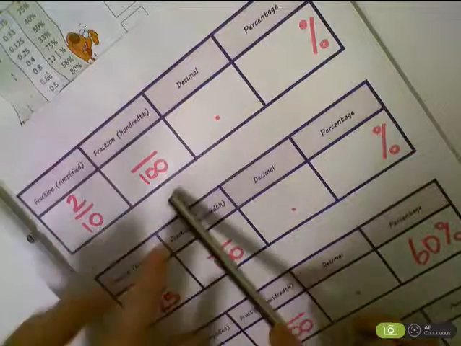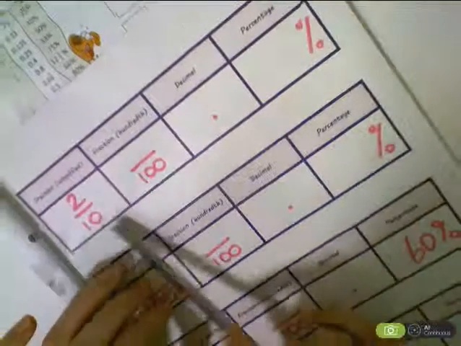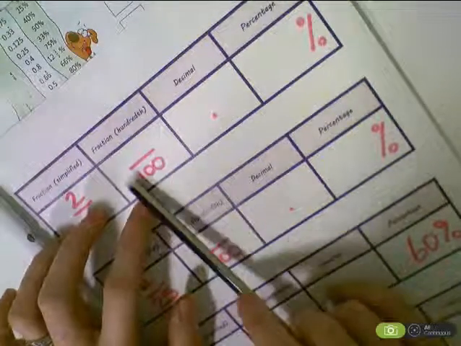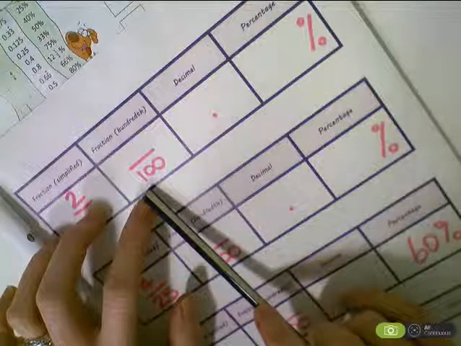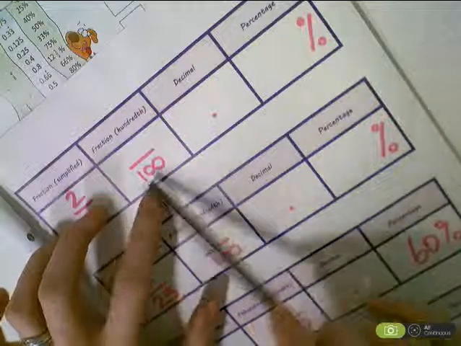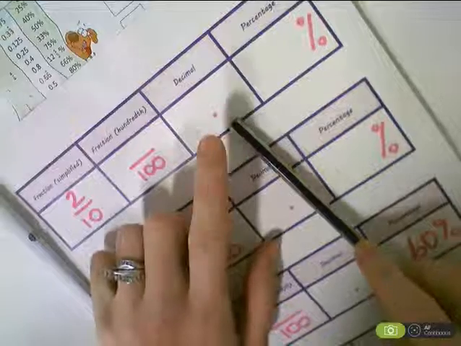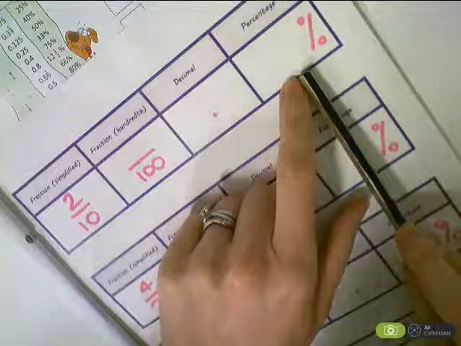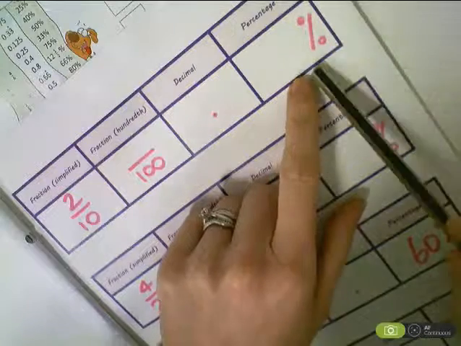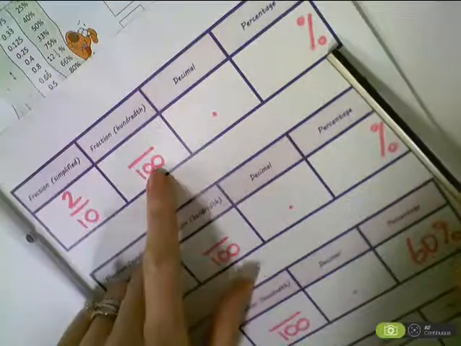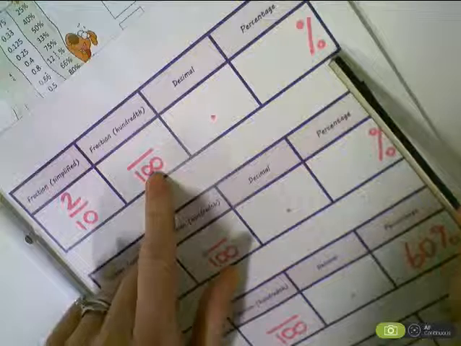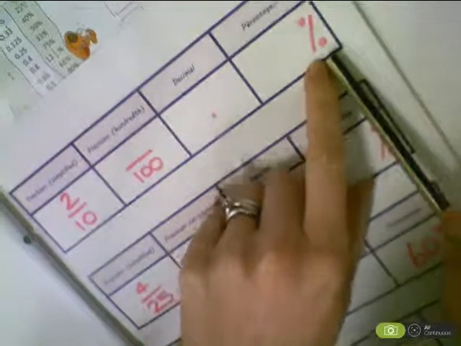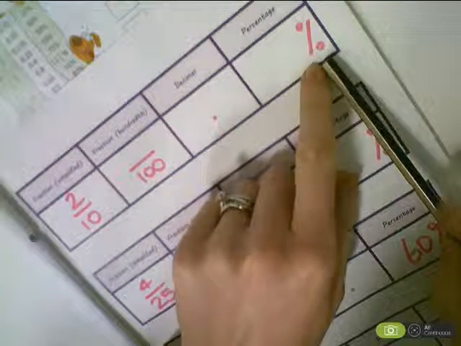From that, we then are going to try and work out the equivalent fraction out of 100, so using hundredths. From that, we can then easily work out the decimal fraction and then the percentage as well. The reason why it's so easy to work out the percentage based on our hundredth fraction is percentage really is just saying to us a part out of every 100.